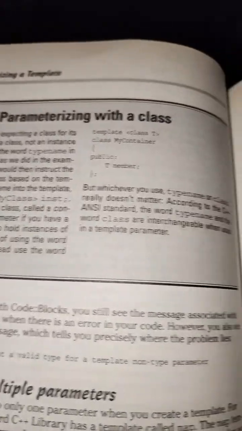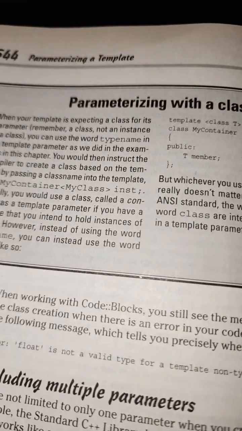Now going back to parameterizing with the class. When your template is expecting a class for its parameter, remember a class, not an instance of a class, you can use the word typename in the template parameter as we did in the examples in this chapter.